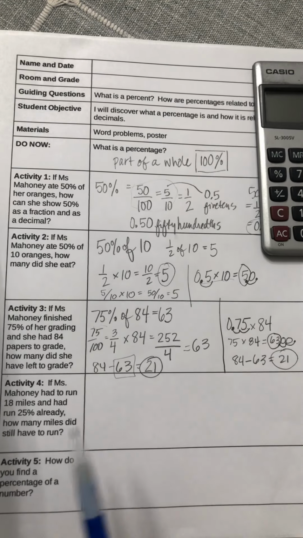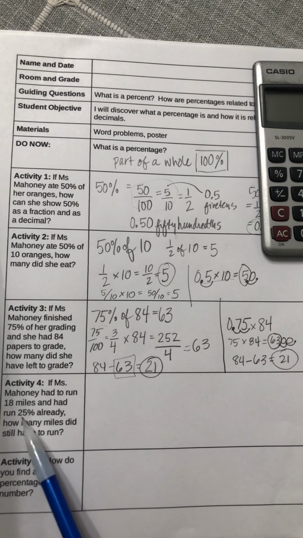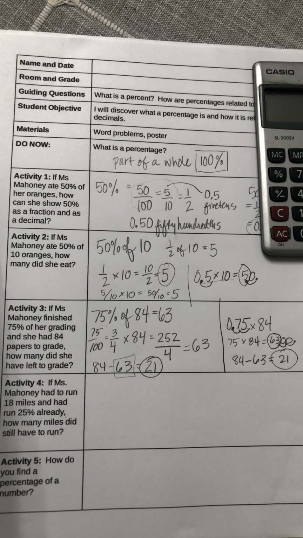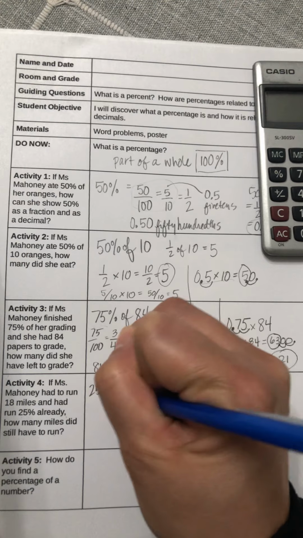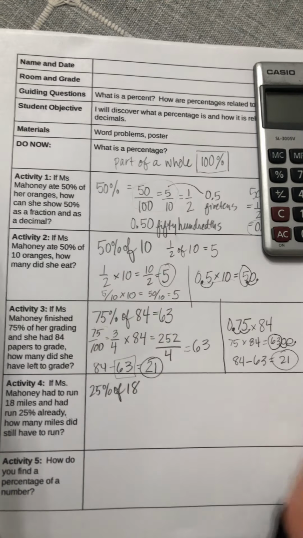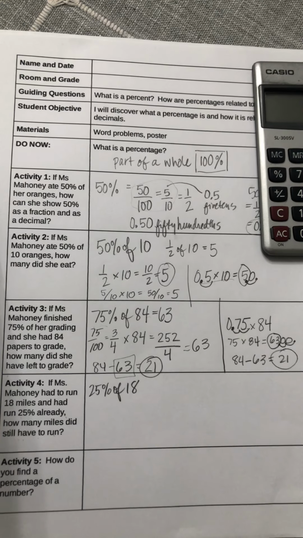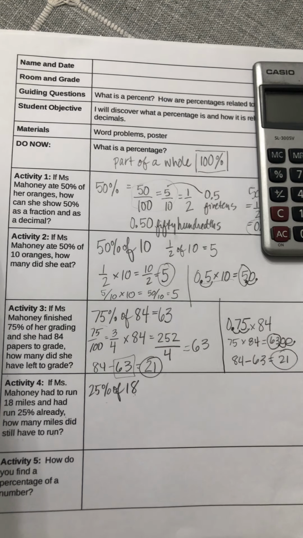All right, let's check this one out. It's pretty similar. If Miss Mahoney had to run 18 miles and had run 25% already, how many miles did she still have to run? So this is a 2-step problem also. You need to find 25% of 18, and then you need to find how much she has left to run by subtracting whatever this is from 18.